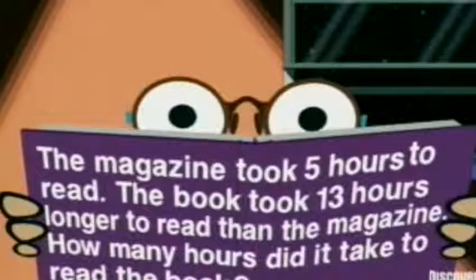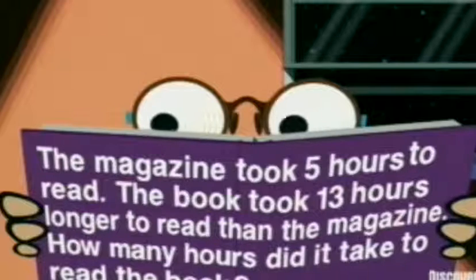New problem. The magazine took 5 hours to read. The book took 13 hours longer to read than the magazine. How many hours did it take to read the book? The second sentence tells about the big number. Remember, the thing that takes longer is the big number.